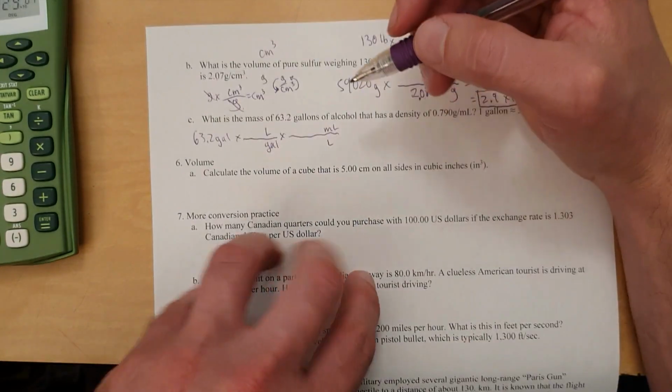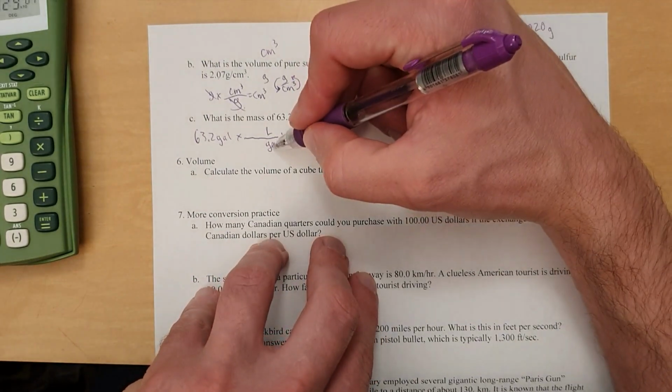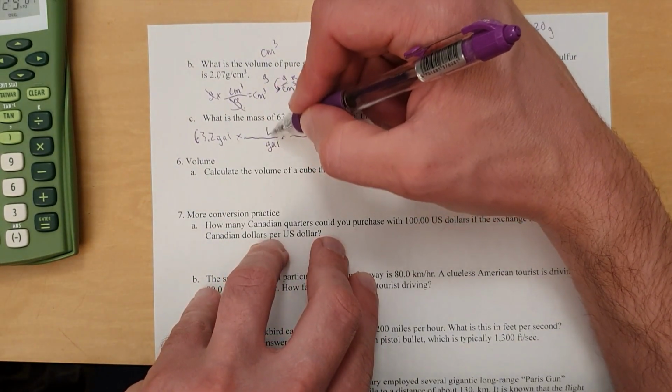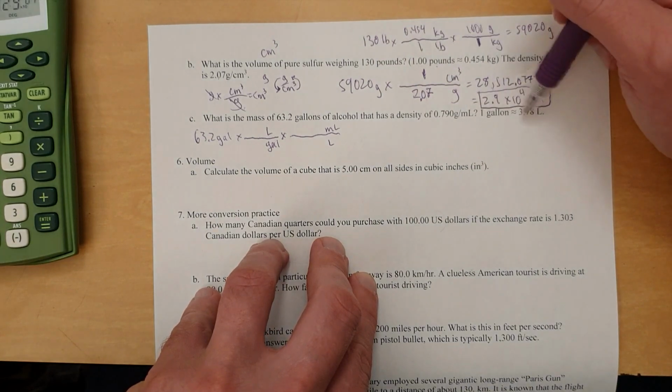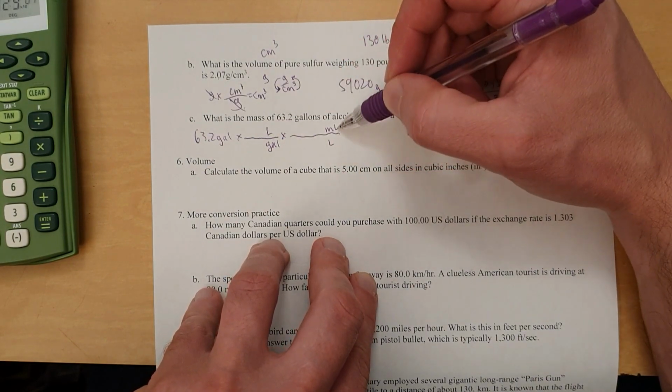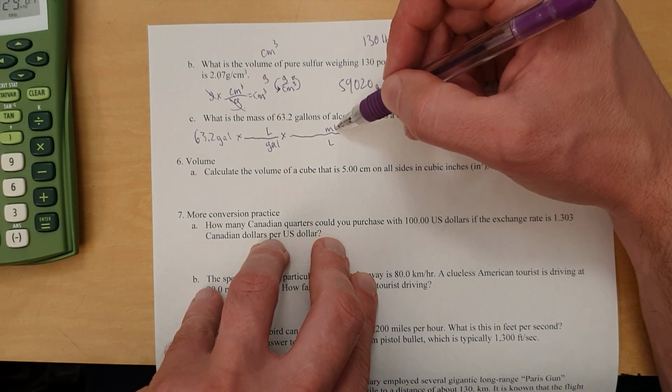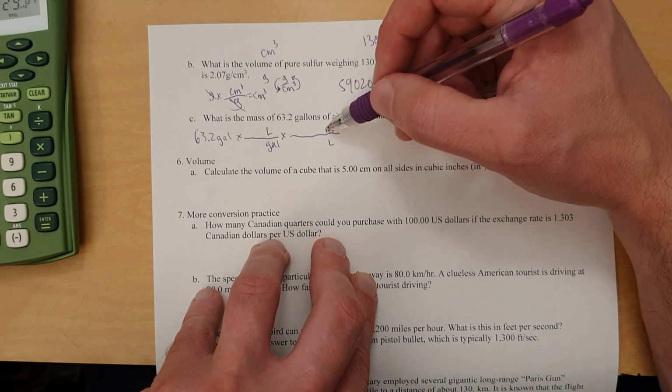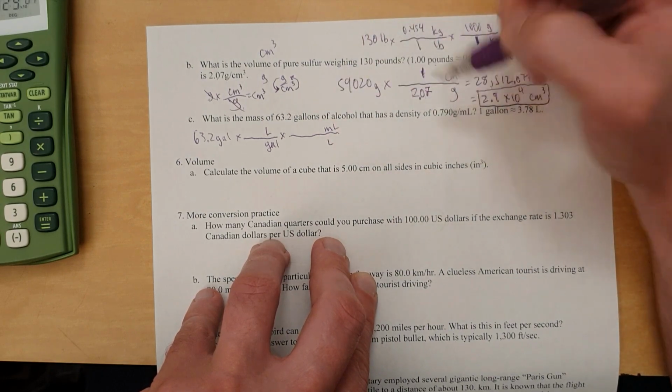So why did I put gallons on the bottom? So we can cancel. Why did I put liters up here? Because we can convert from gallons to liters. And then why did I put liters down here? So liters can cancel, so it's not the final answer. And why did I put milliliters here? Because that's what I'm trying to get for my final answer, milliliters, or at least get this into a form that can cancel with this.